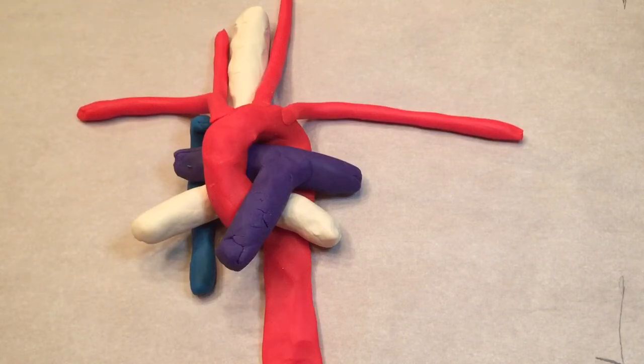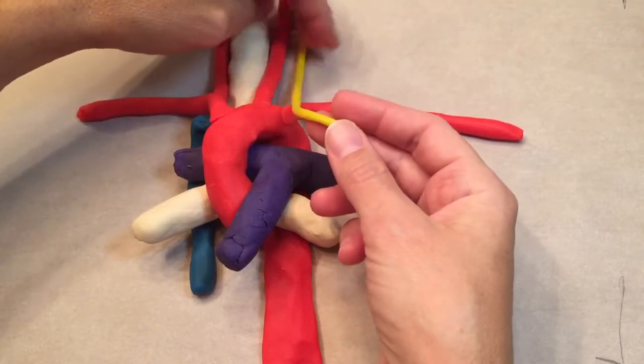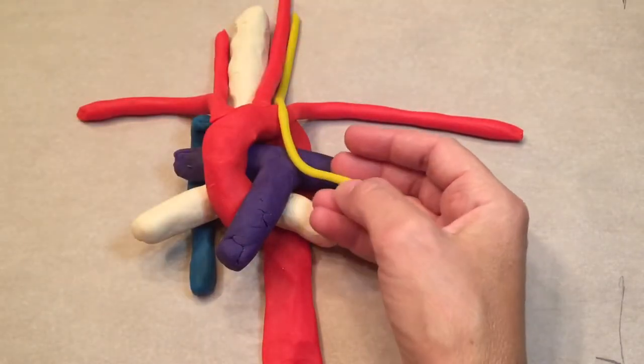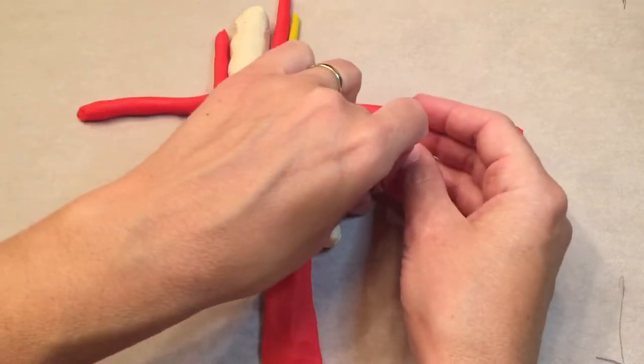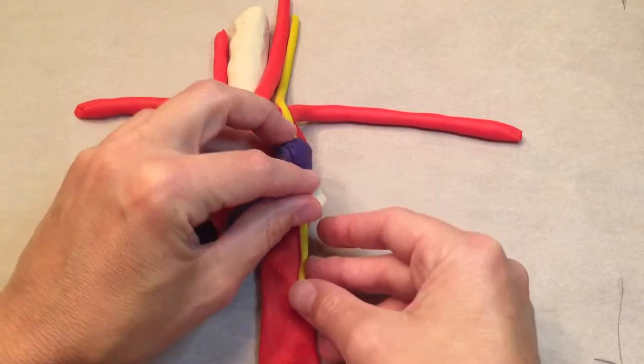So the next structure we're going to add are our vagus nerves. So you might remember the vagus nerves come from up in the neck. On the left side, it's going to travel along the aortic arch. And you'll recall it travels posterior to the root of the lung, posterior to the hilum.